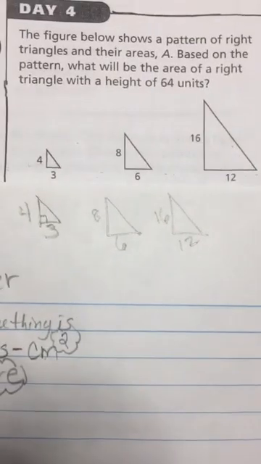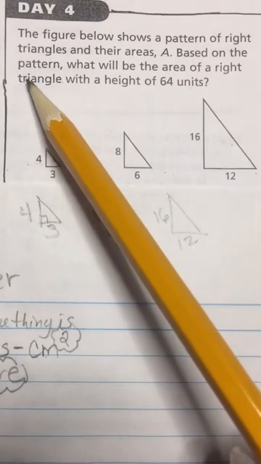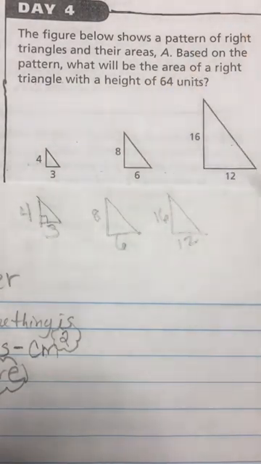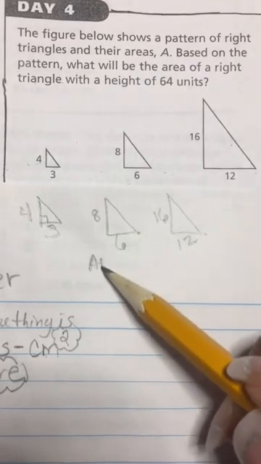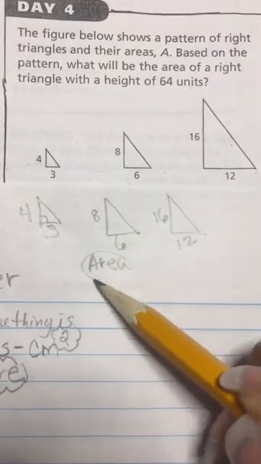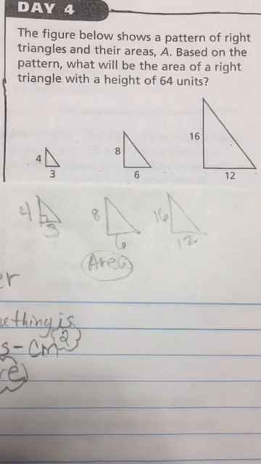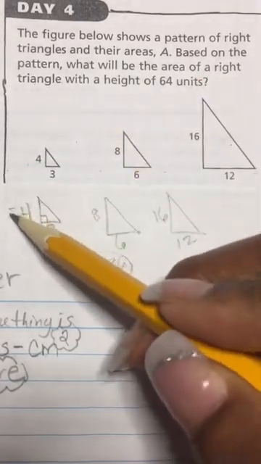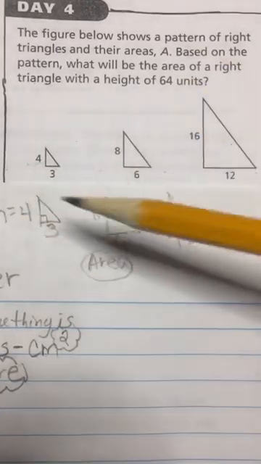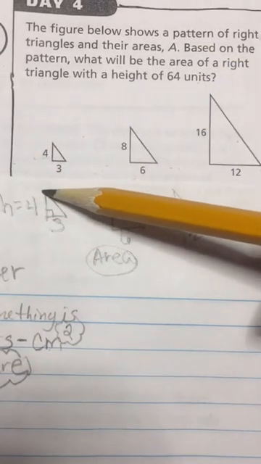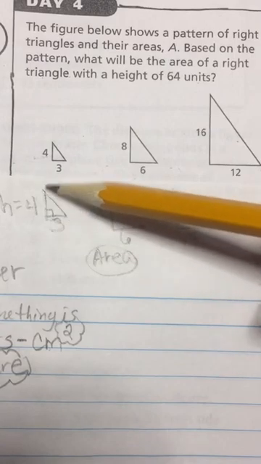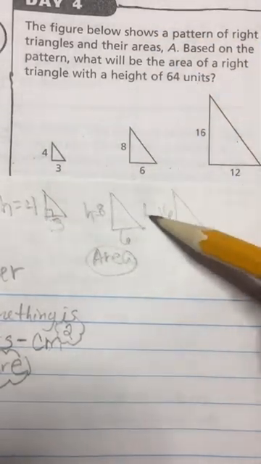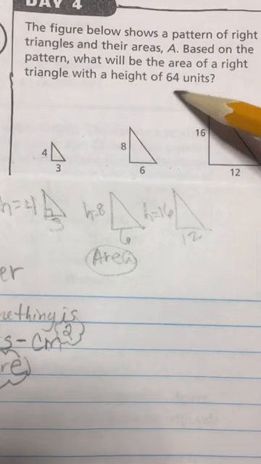They want to know the area of a triangle with a height of 64 units. So I'm going to put the word area to remind me what exactly we're looking for. So we see this side right here measures the height. It's just like if you're standing up against a wall. So this is your head, this is your feet, this measures the height. So that means that 8 is the height for this one, 16 is the height here. We want a height of 64.